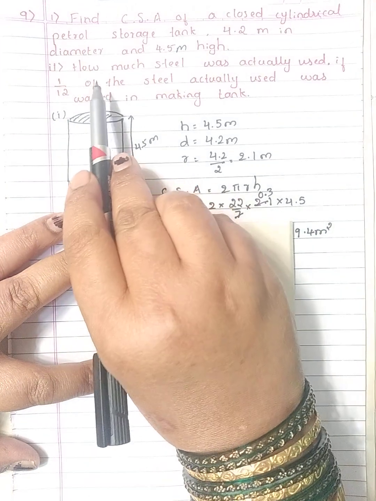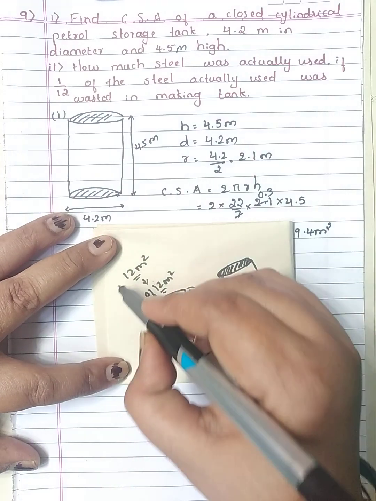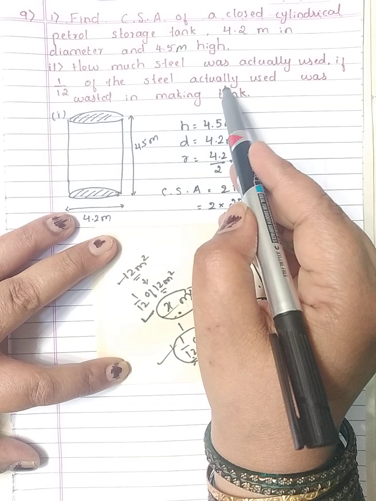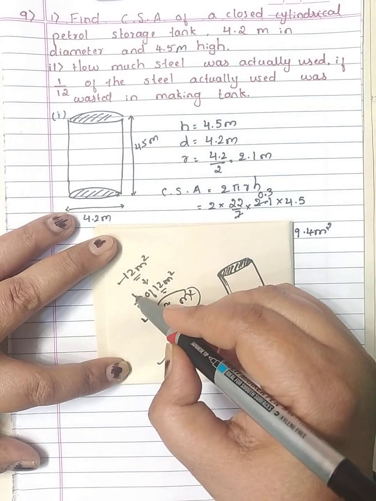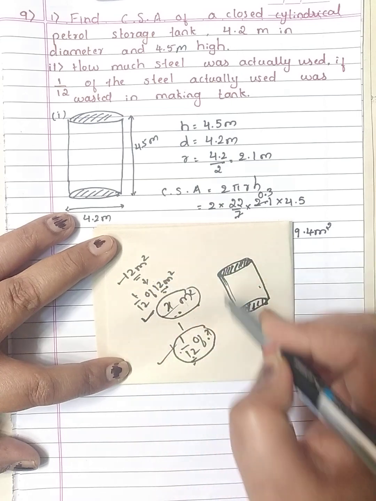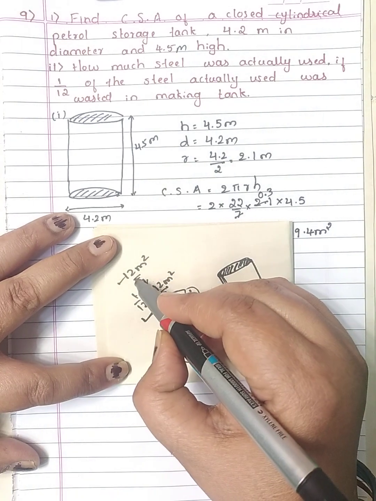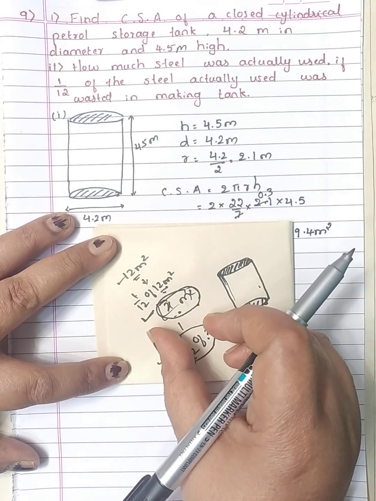That is, they are asking how much steel was actually used. We have to find out this one. Then how can we find it out?